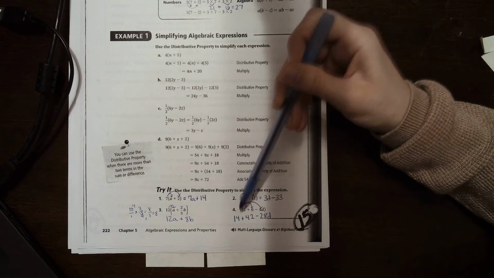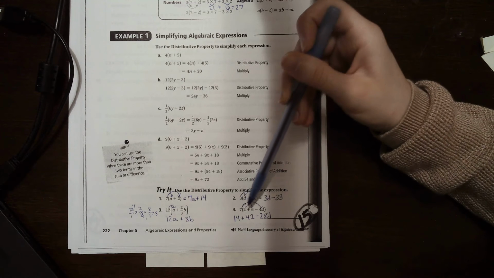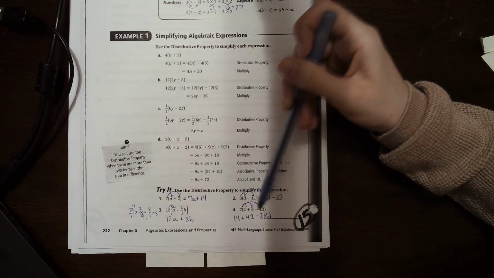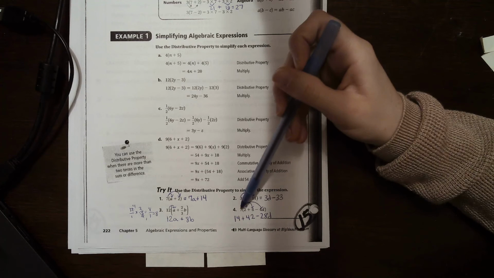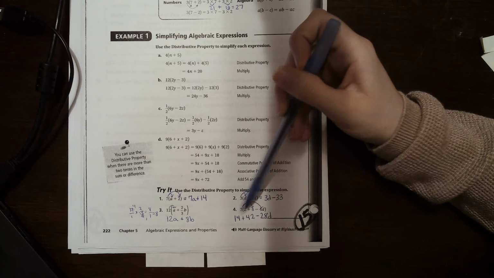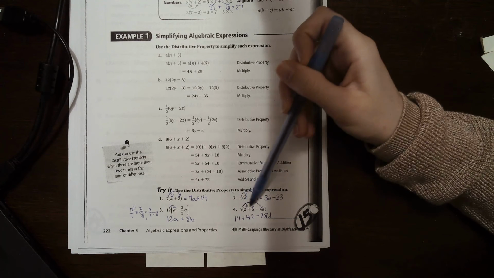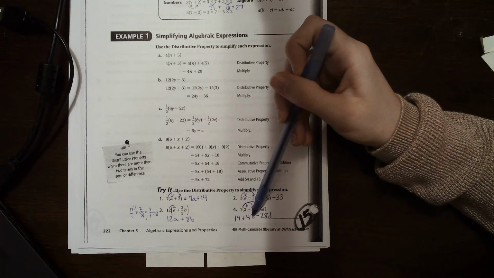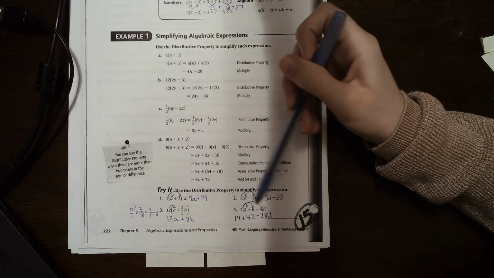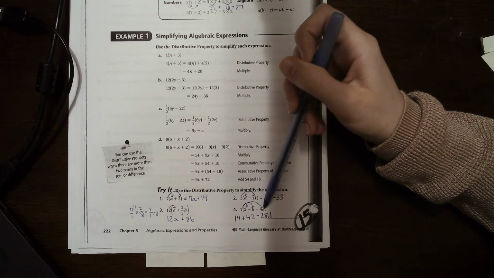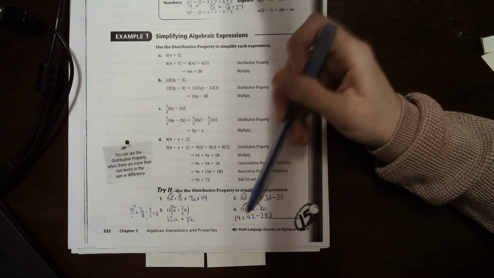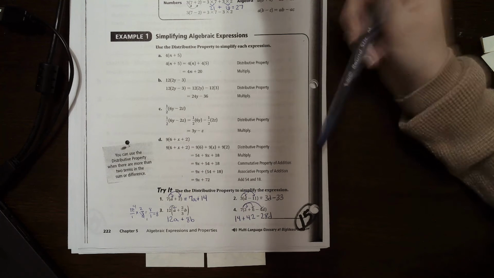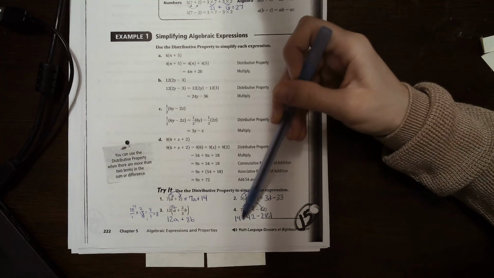Number 4, we have 7 times 2 plus 6 minus 4d inside parentheses. 7 times 2 is 14. 7 times 6 is 42. 7 times 4d is 28d. And then, of course, you bring down your addition sign and your subtraction sign. So 14 plus 42 minus 28d.